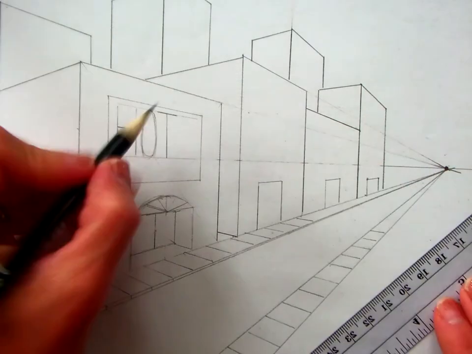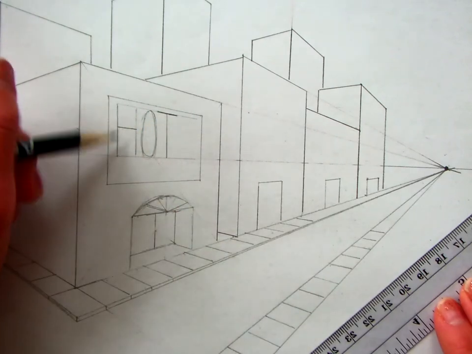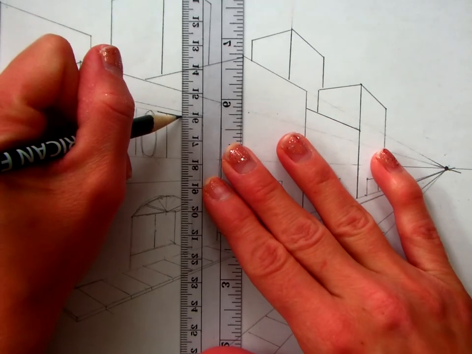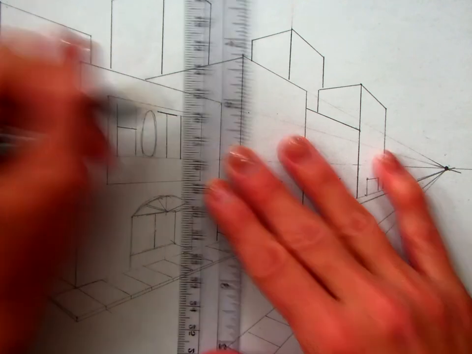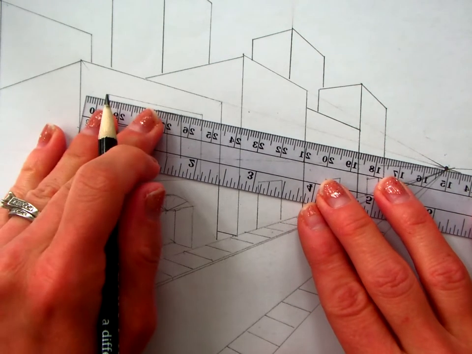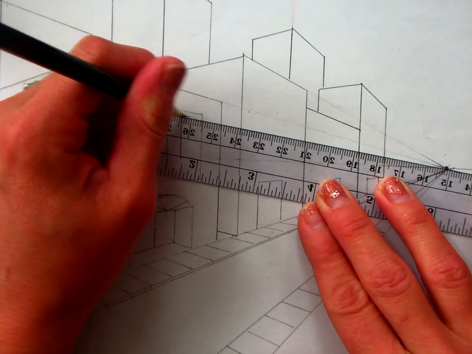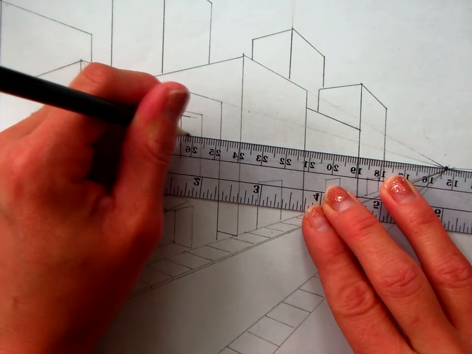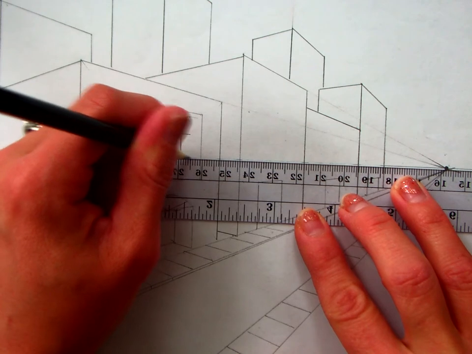So the top part of my T went to the vanishing point. My vertical lines are vertical. Okay, here comes my E. Now again, the spacing of them and the length of them will start to get a little bit tighter. So the back part of my E is vertical. That goes to my vanishing point. Vanishing point. Vanishing point. Okay.